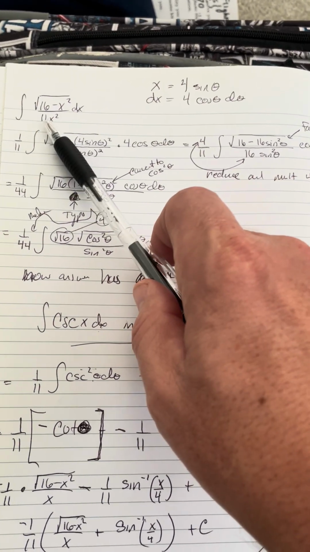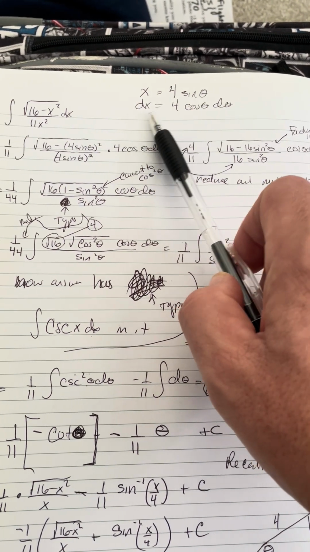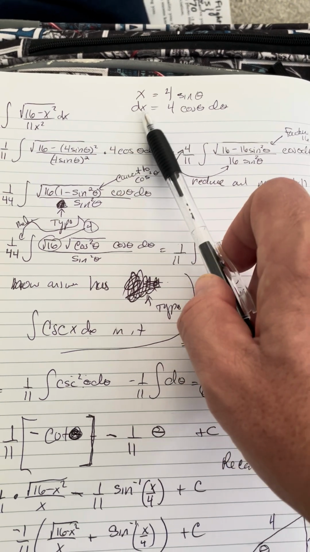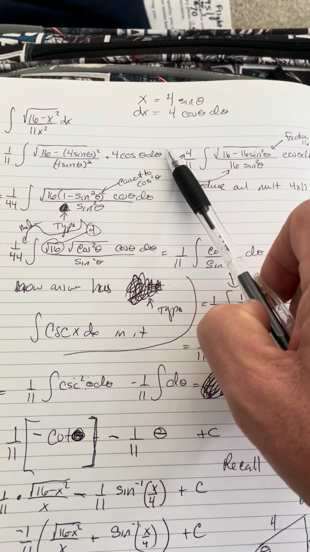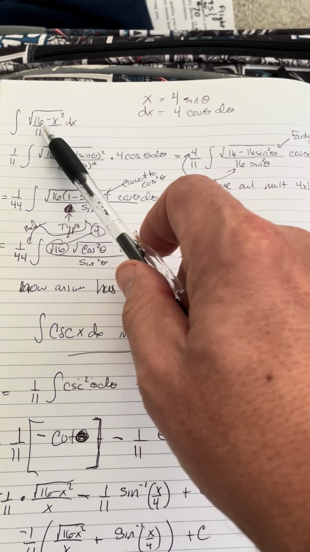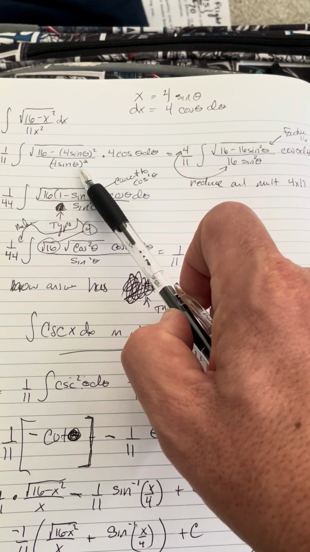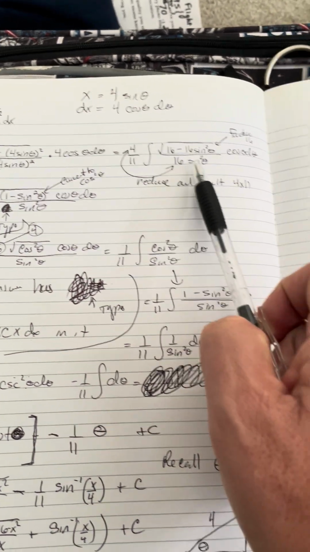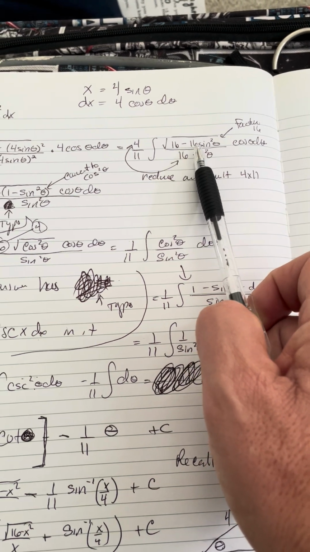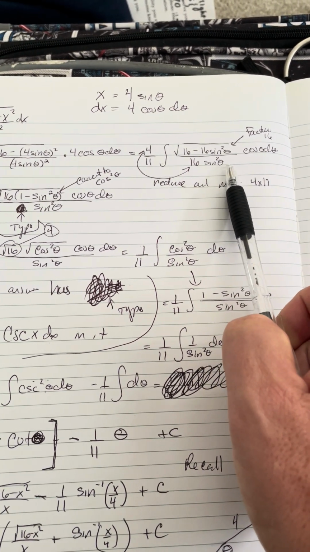So the 11 I pulled out in front. X is 4 sine theta, so dx is 4 cosine theta d theta. I replaced the dx with 4 cosine theta d theta, so the dx has been substituted out. I replaced the x in both instances with 4 sine theta and 4 sine theta. Now, over here, I will have 16 minus 16 sine squared theta and 16 sine squared theta.